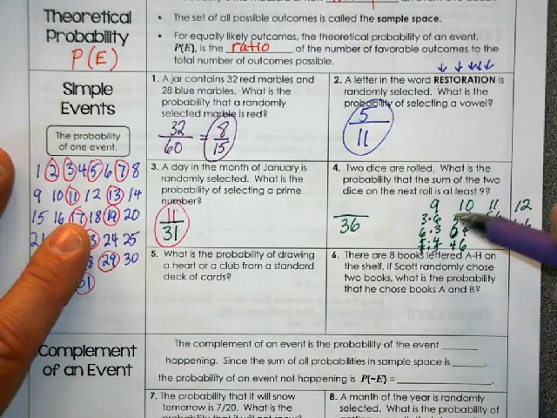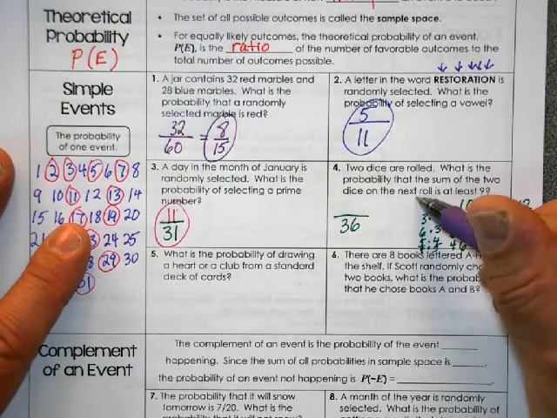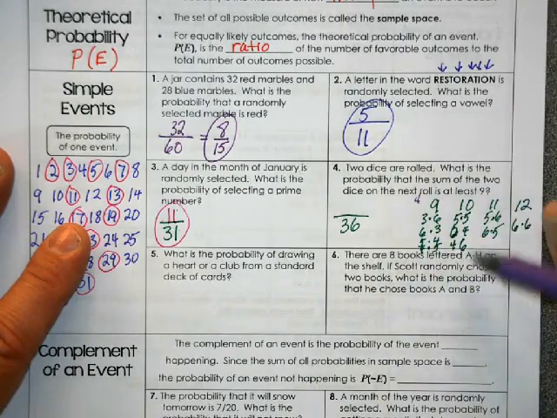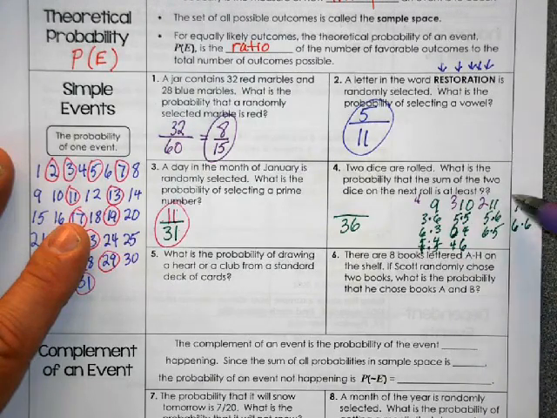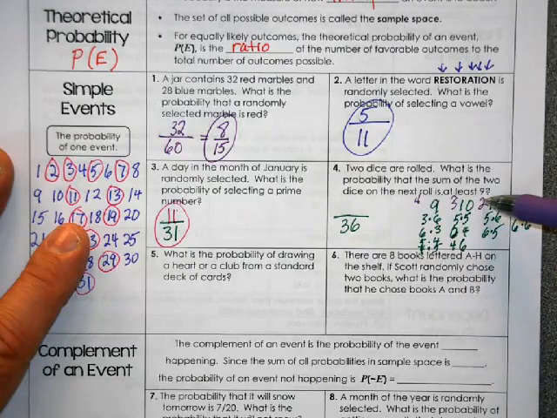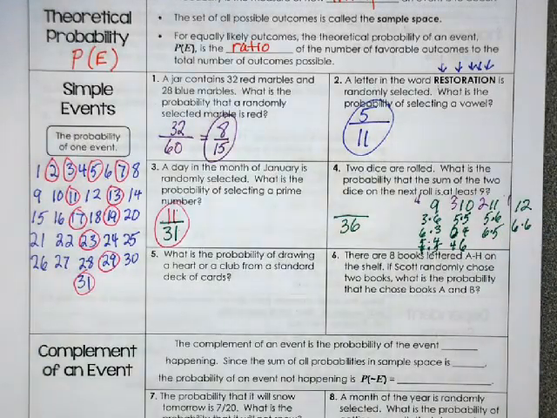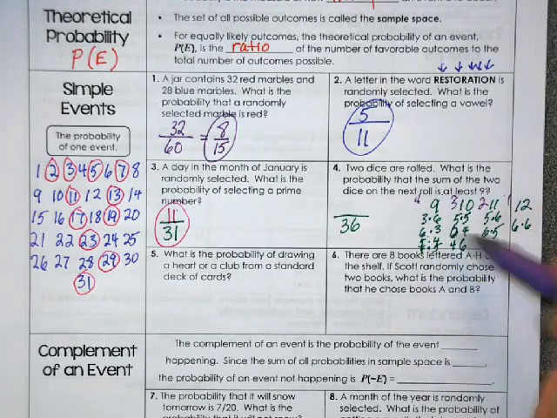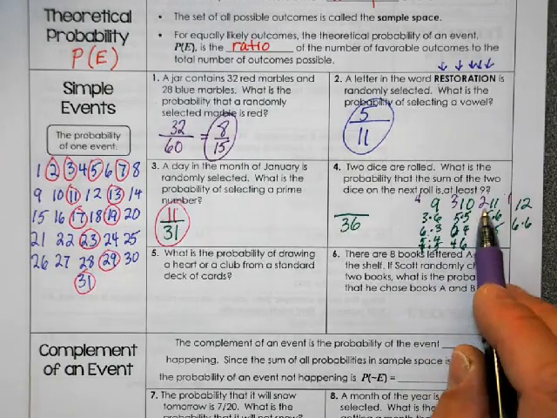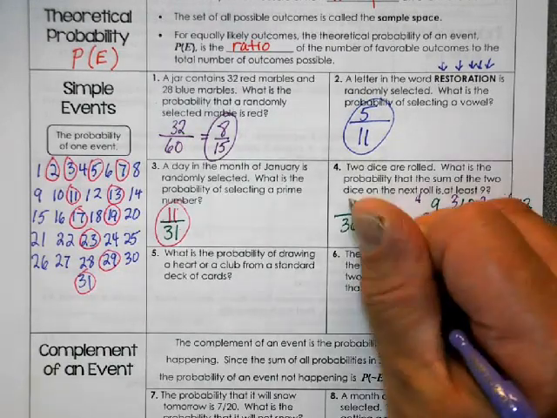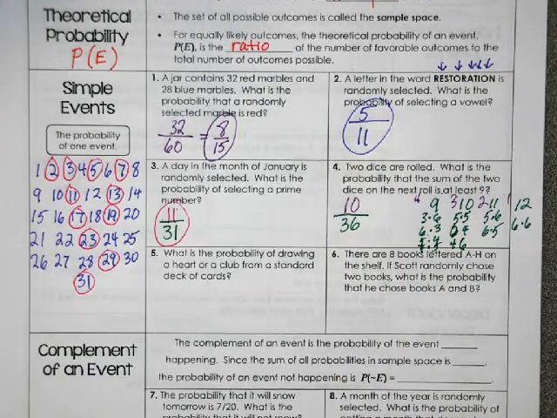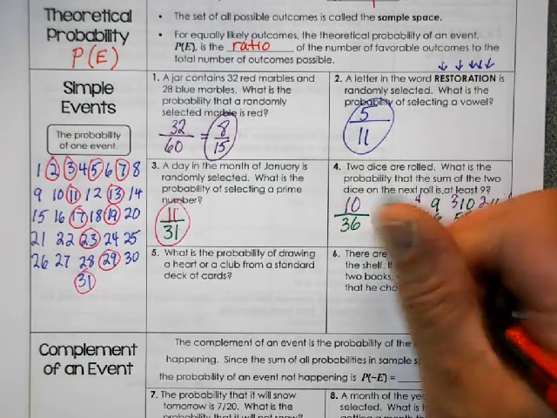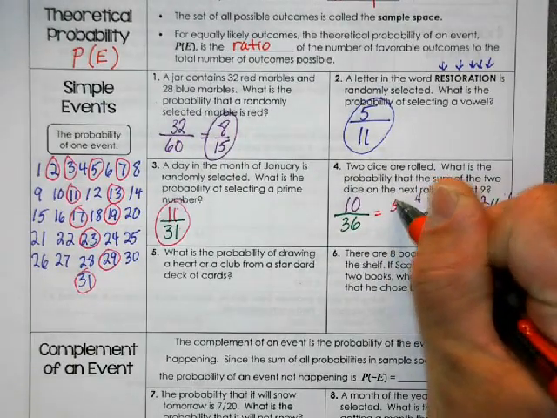Let's see. This one has 4. I'm going to do both totals here. Let's see, 7, 9, yeah, 10. Yeah, that's right. So we do have to count the order of the dice that are thrown. So we got 4 plus 3, 7 plus 2 is 9, plus 1 is 10. And of course, we can reduce that. Put it in your handy-dandy calculators. 2 goes into 10 is 5, 2 goes into 36 is 18.